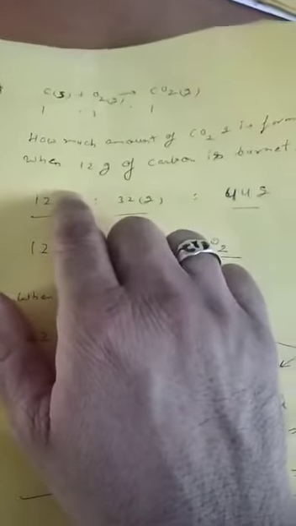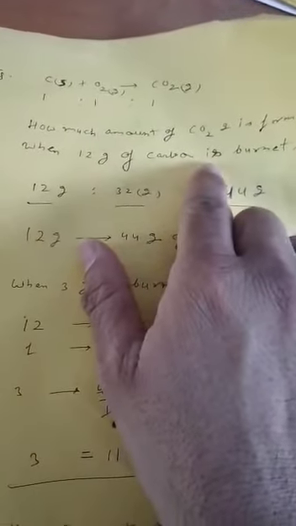First example as we have taken, carbon reacts with oxygen to form CO2. For this reaction the ratio is 1:1:1. So the question is, how much CO2 is formed when 12 gram of carbon is burned?